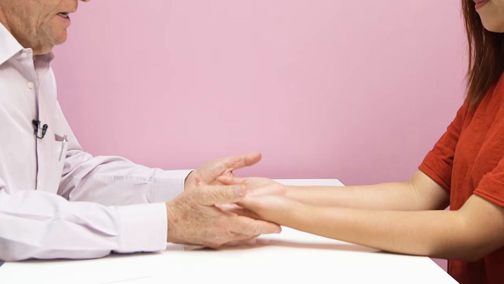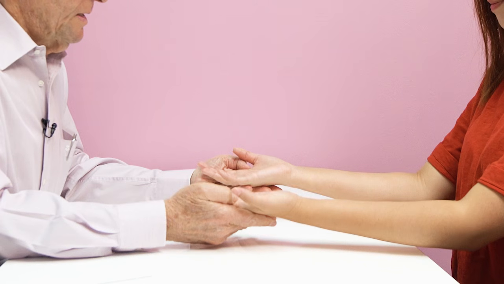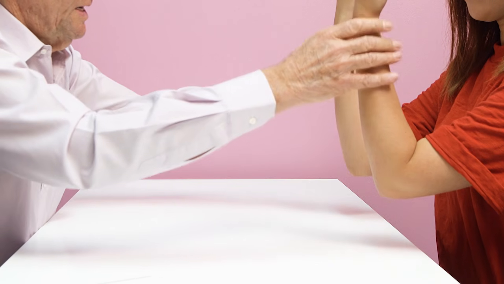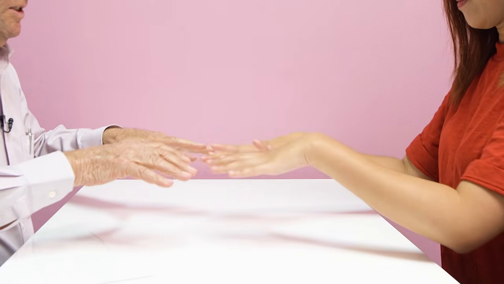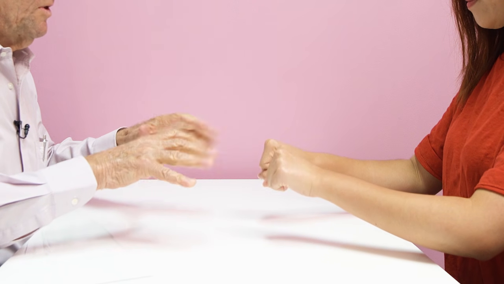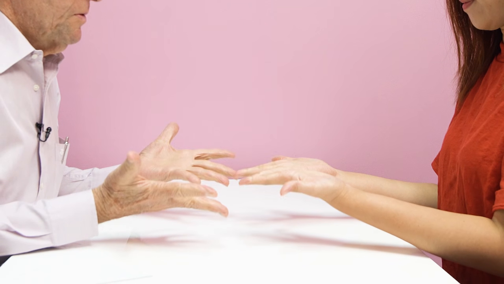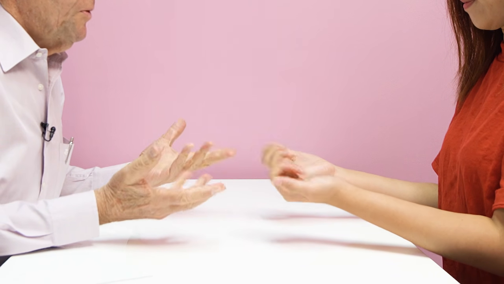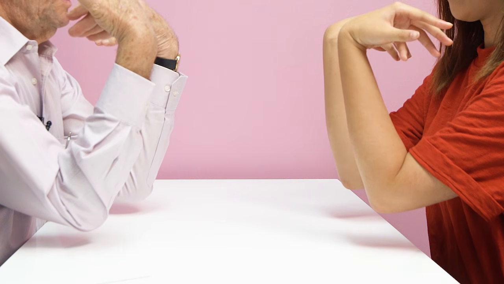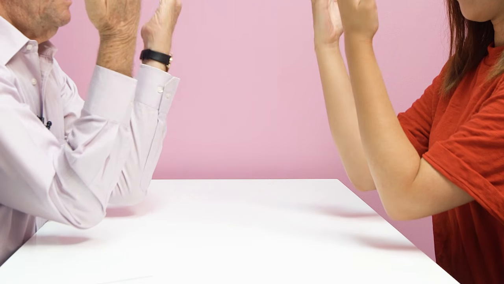So let's have a look at the hand, inspection. Just like that. Okay, now hold the hands like so, close, open, turn around this way, open, close, open. Okay, let's test for the wrist this way, that way, and together, and that way.